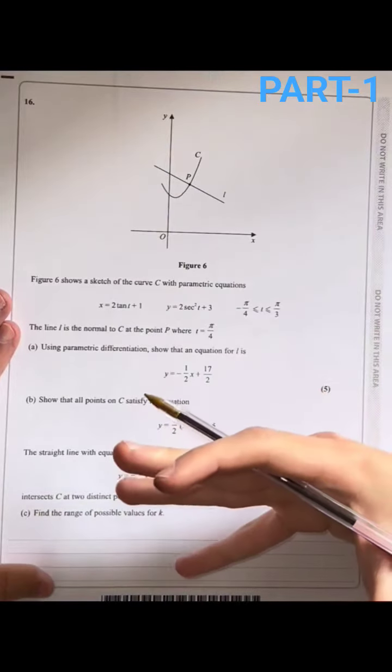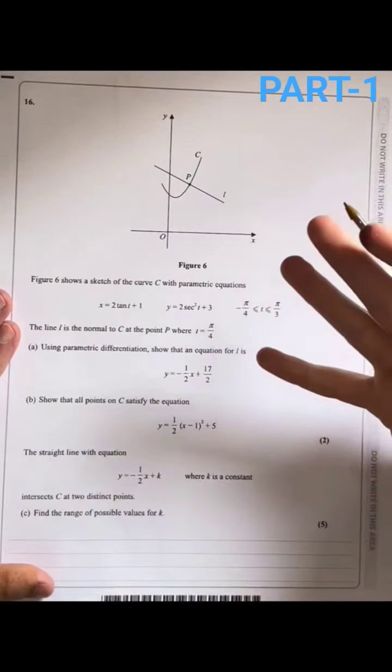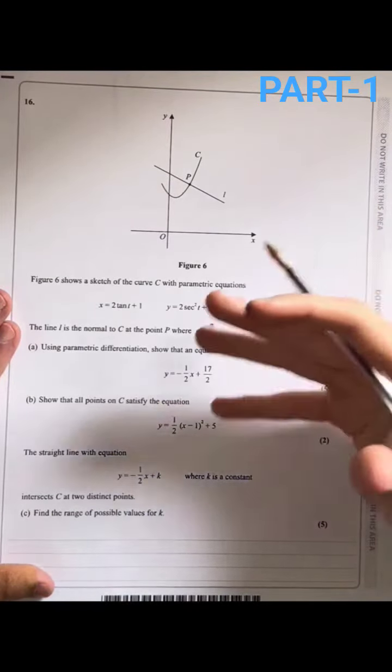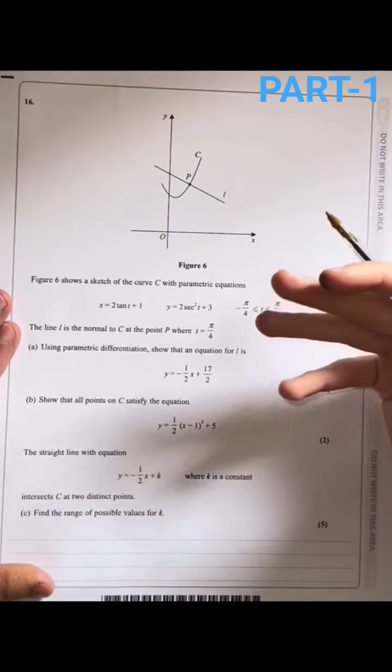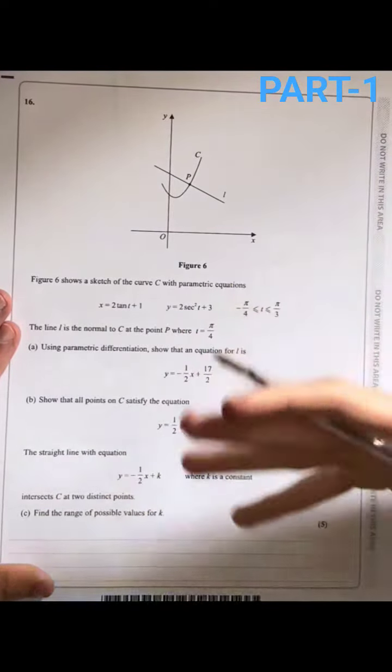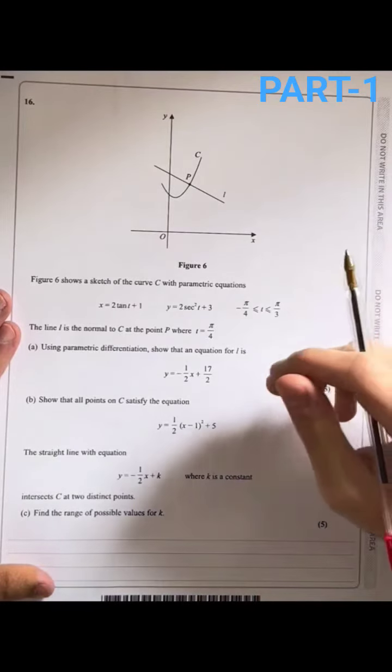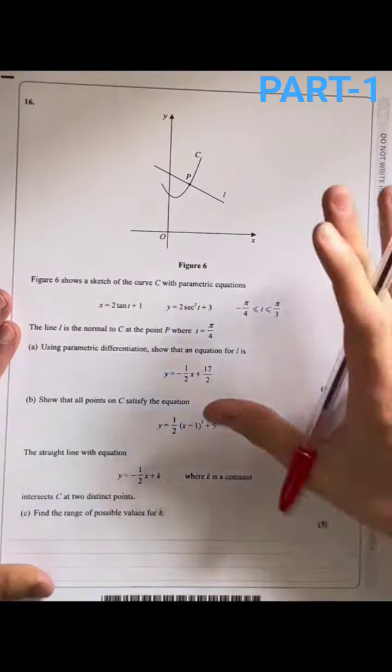We need to find the gradient of the tangent line to the curve at that point. And we do this by evaluating the derivative of the curve at that point. And then we can calculate the normal as you would at GCSE, using the negative reciprocal. So that means we need an expression for dy by dx.